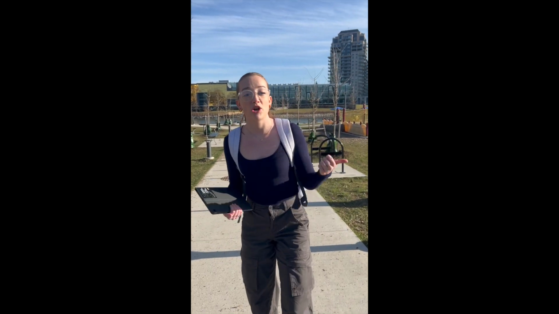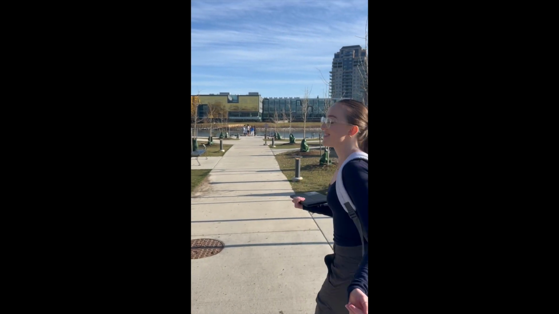Depth cues can be done using two ways. We have monocular and binocular cues. Monocular uses one eye and binocular uses two. To explain this better, let's use some real-life examples.